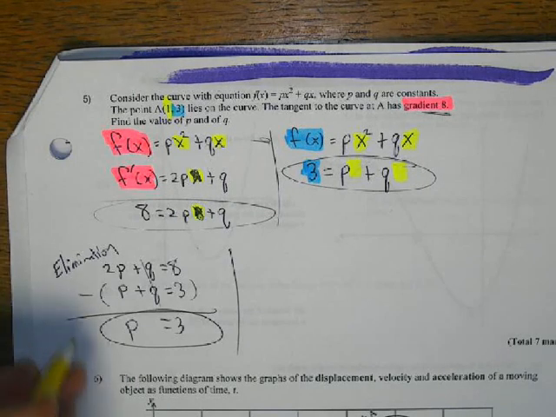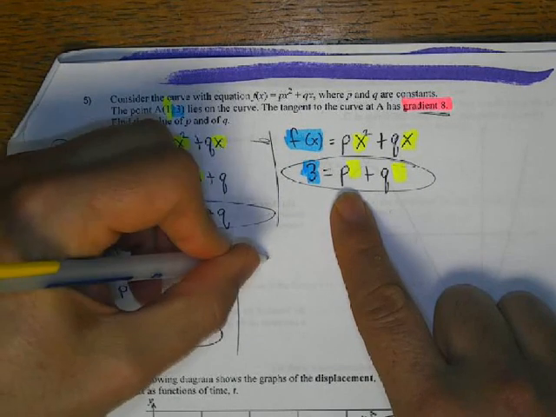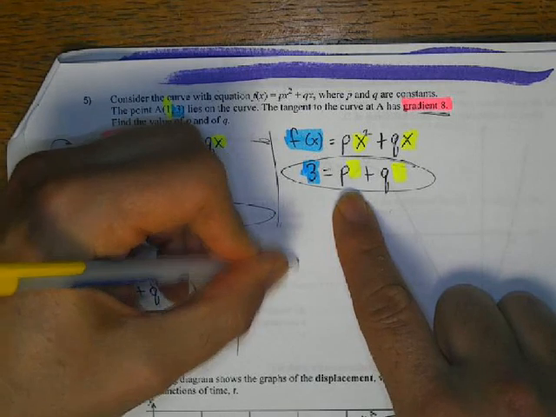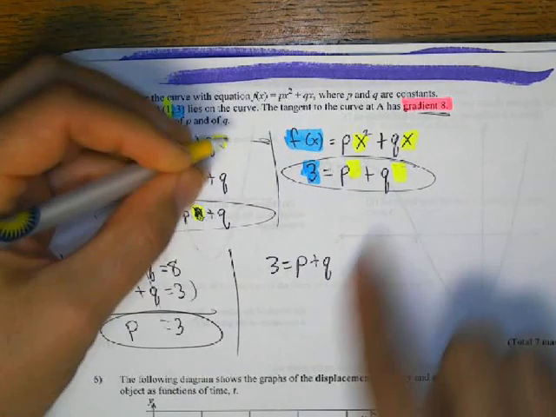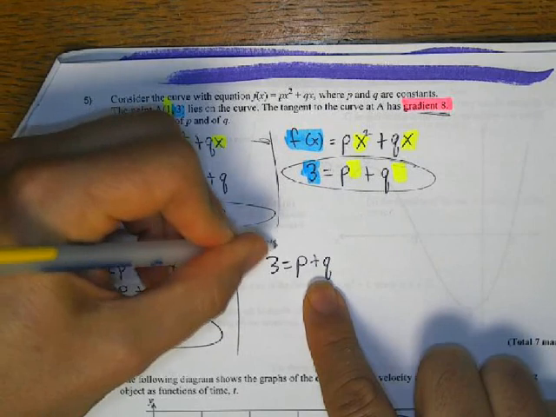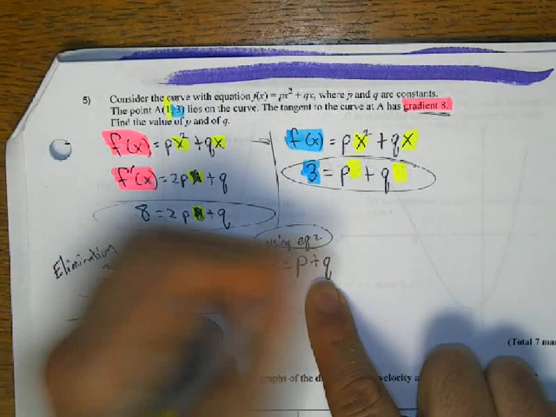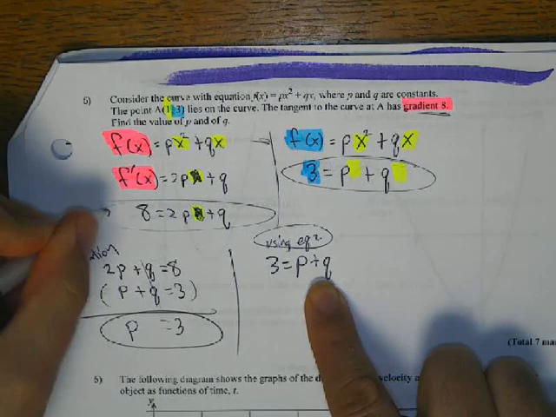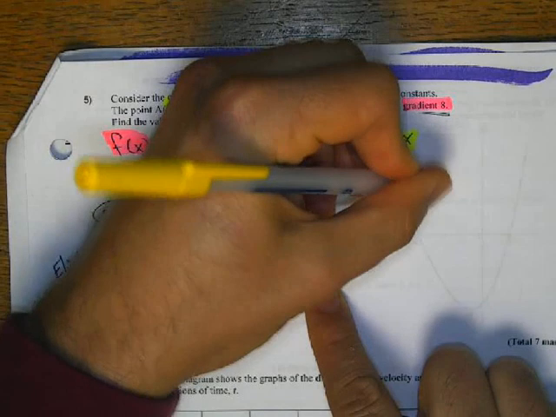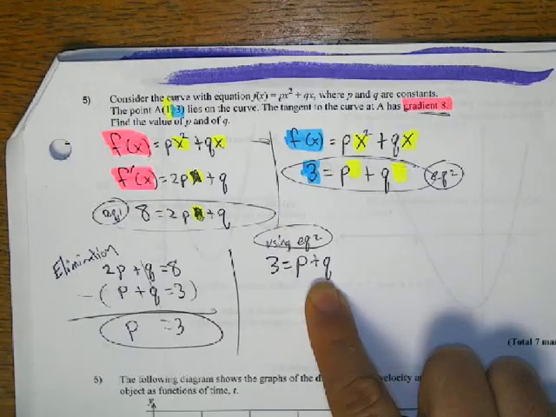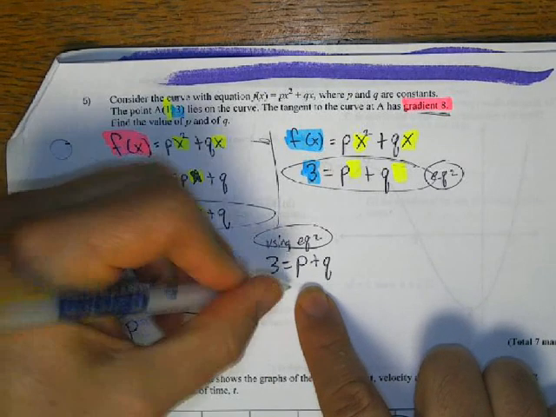So let's use this other equation, p plus q. Okay, so using equation 2, this is equation 1, this is equation 2, right? I'm going to replace p with 5.